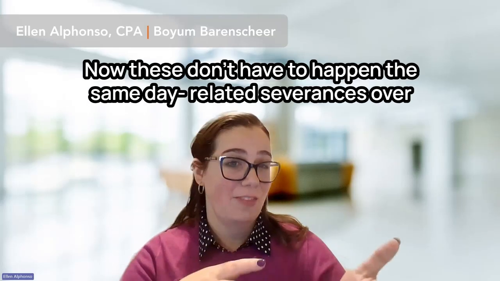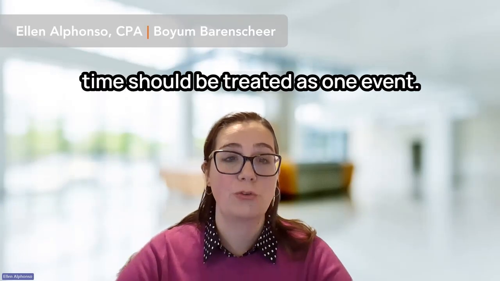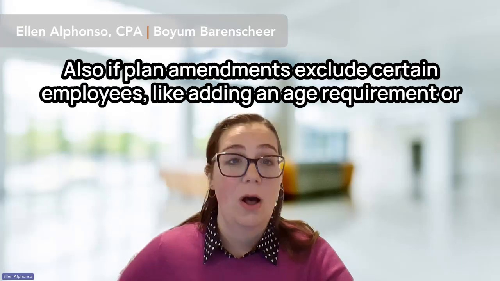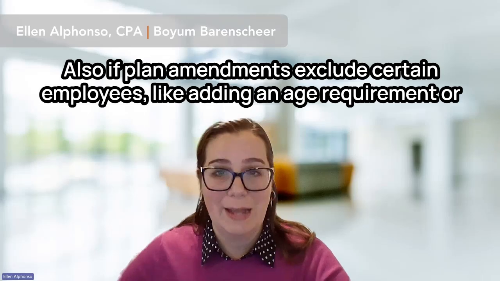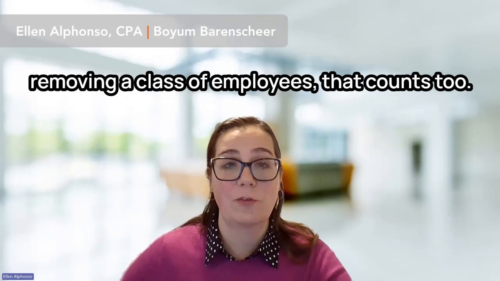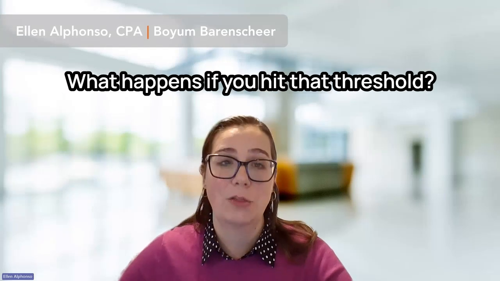Now, these don't have to happen the same day. Related severances over time should be treated as one event. Also, if plan amendments exclude certain employees, like adding an age requirement or removing a class of employees, that counts too. What happens if you hit that threshold?